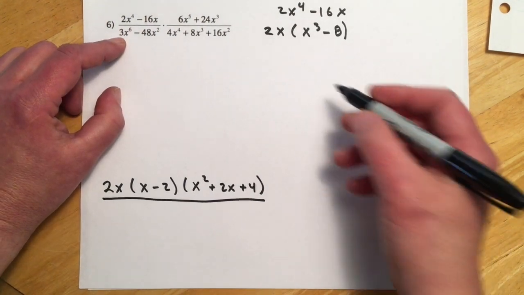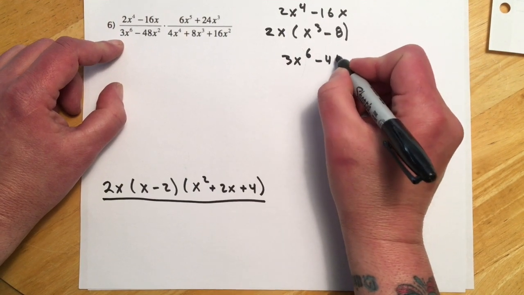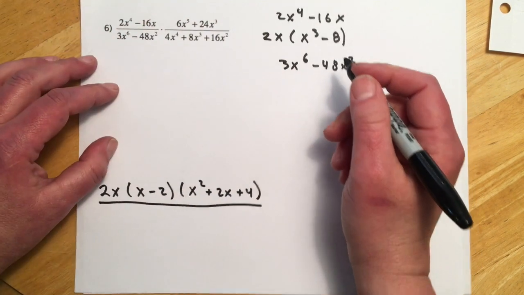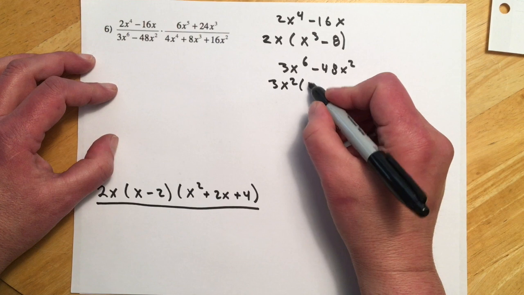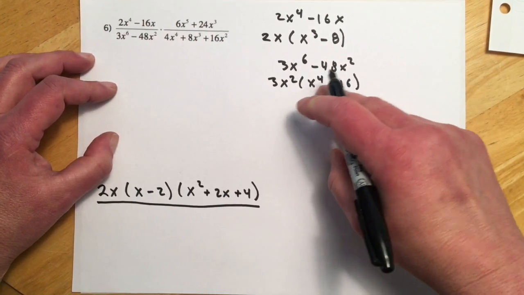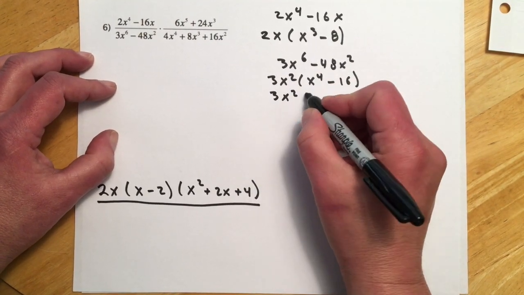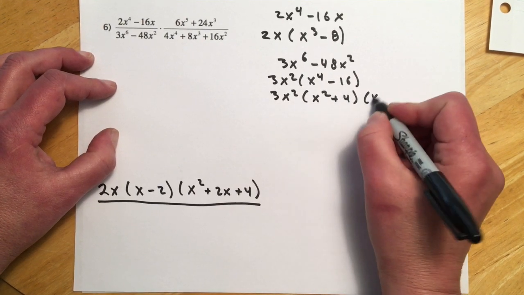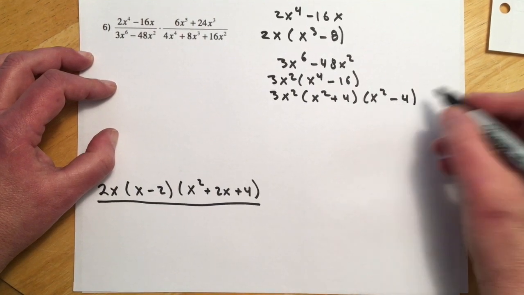Looking at the denominator of that, I could take out, let me write down what it is. So then this is going to make, there we go, I could do a 3x squared out front, and I'll leave an x to the fourth minus 16. And then we've seen this one, this is going to be a difference of squares, but it's going to go a couple of rounds. So that'll be 3x squared, and then x squared plus 4, x squared minus 4. And then this is going to go to x plus 2, x minus 2.